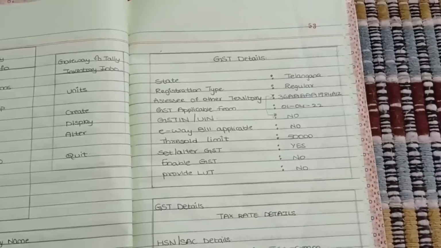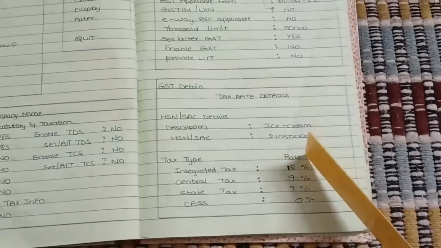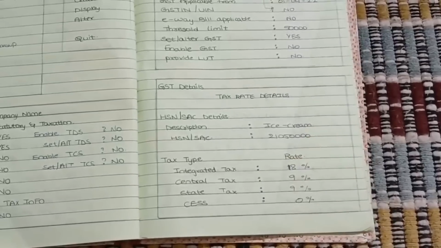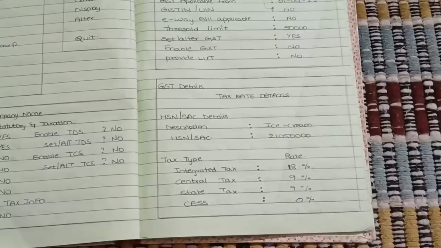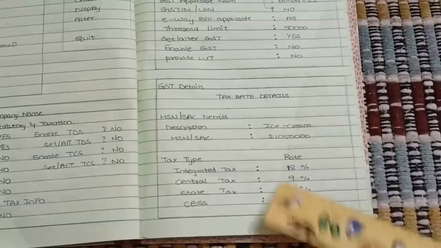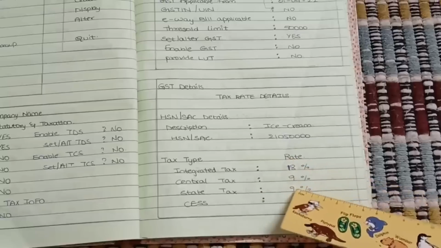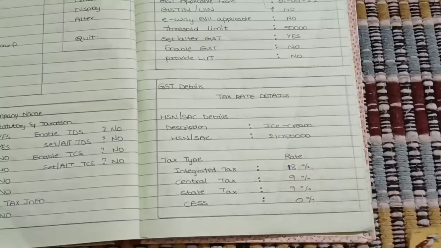And the last screen in your GST is GST tax details. Tax rate details is the last screen in your GST, and this screen is enough for the whole GST subject. In tax rate, what if you are giving 18% of the tax? 18% IGST is there. If it is 18% IGST, state government will receive 9%, central government will receive 9%. Integrated tax will be 18. This 9 they will calculate automatically in Tally.